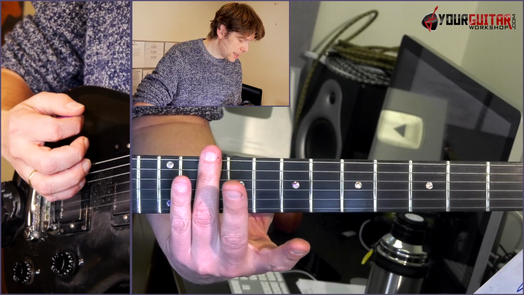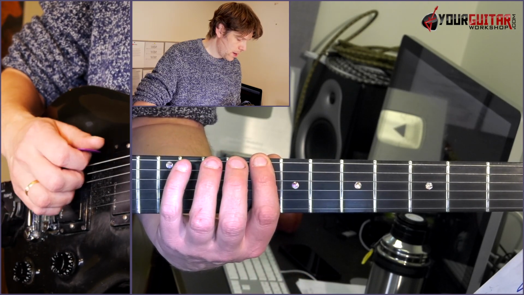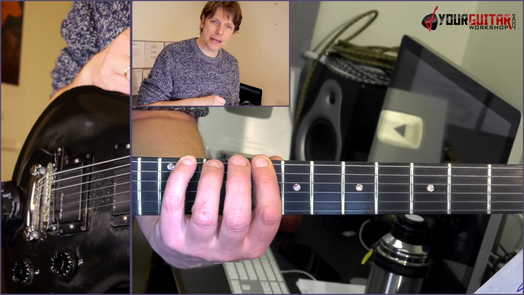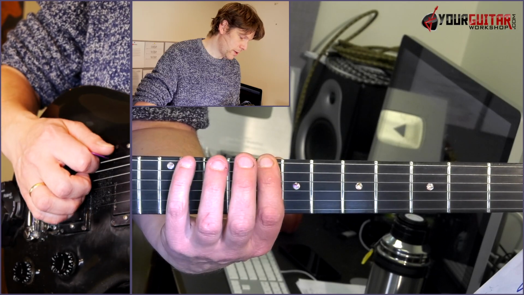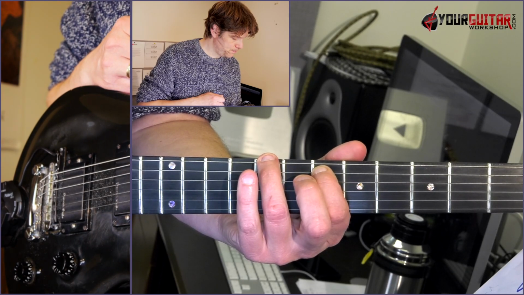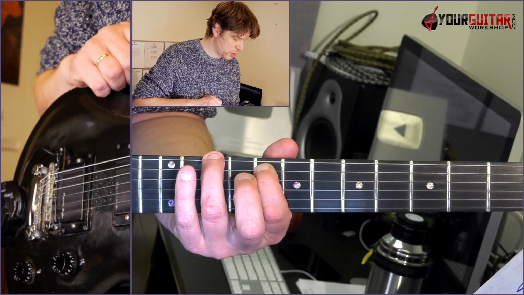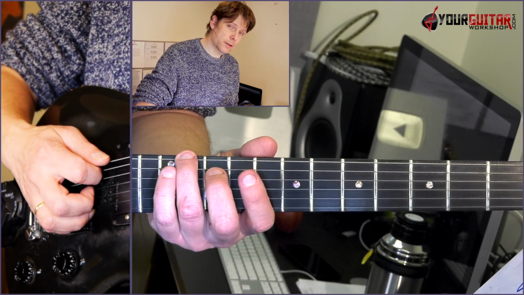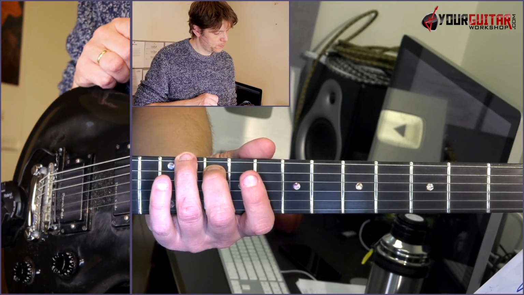So a third is basically the distance between the first and the third note of the scale. So for Aeolian, that's this one to that one, or that one. Then when I go from the second one to the fourth one, I get a similar shape. Now when I go from the third one to the fifth note of the scale, I get a different shape. So we have two different thirds, a major third and a minor third.